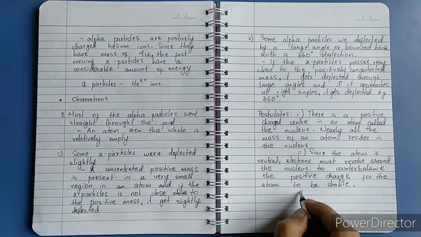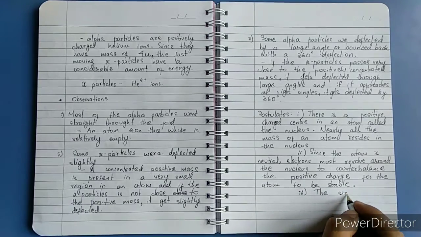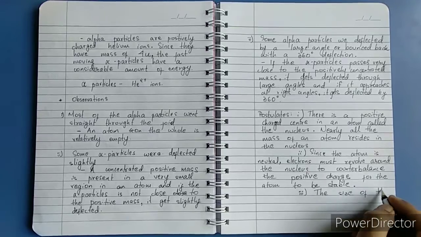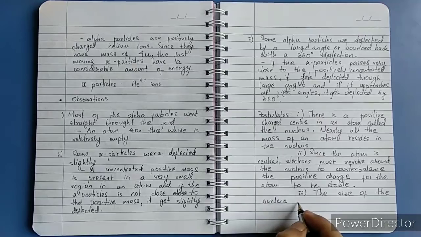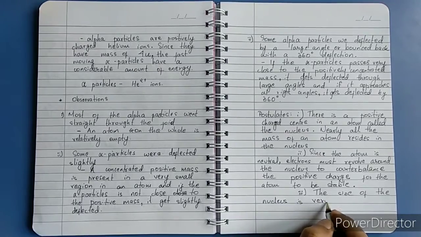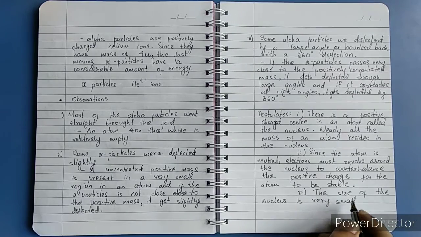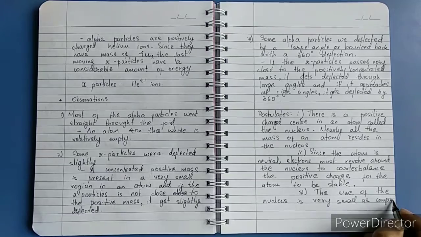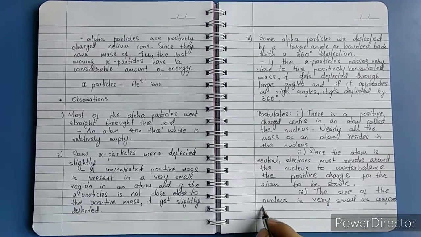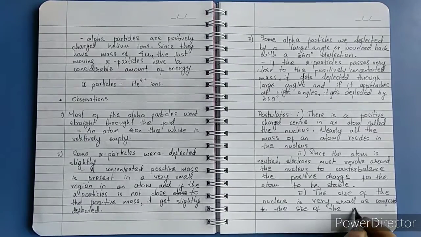And number 3, the size of the nucleus is very small as compared to the size of the atom.